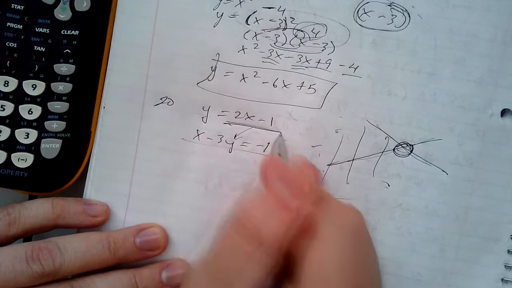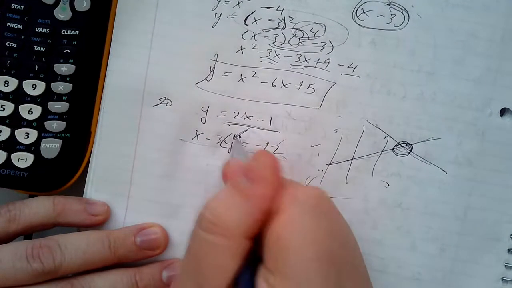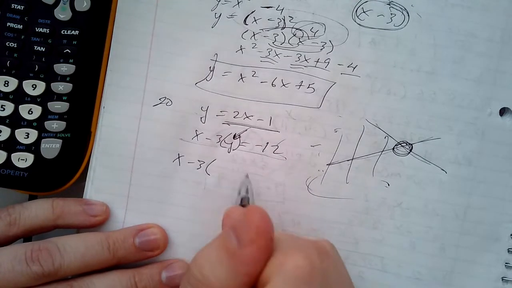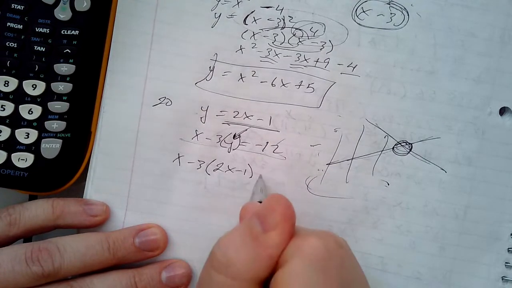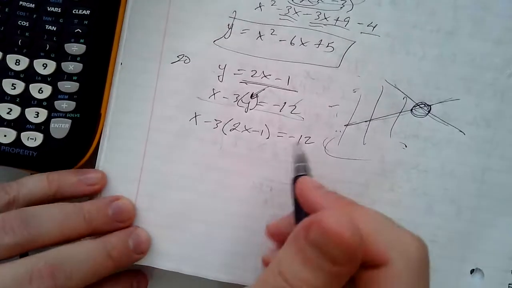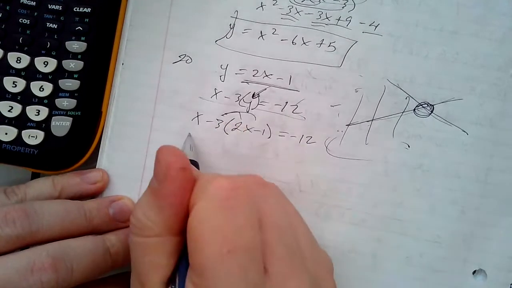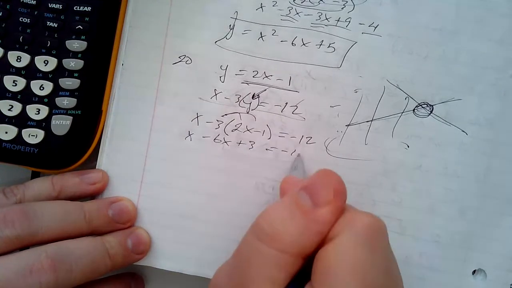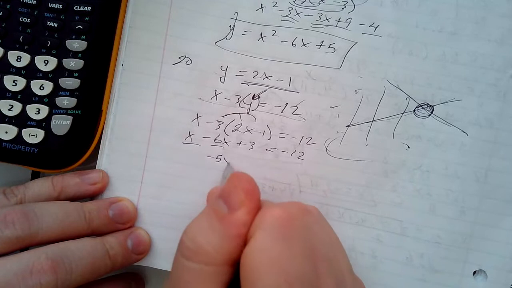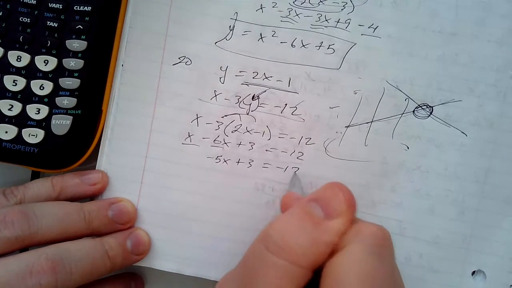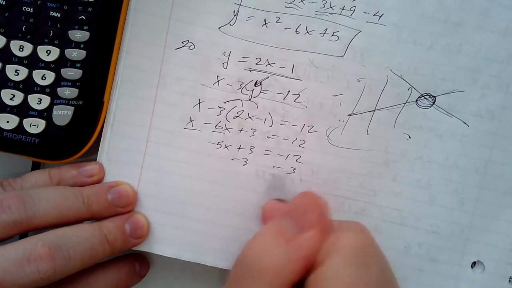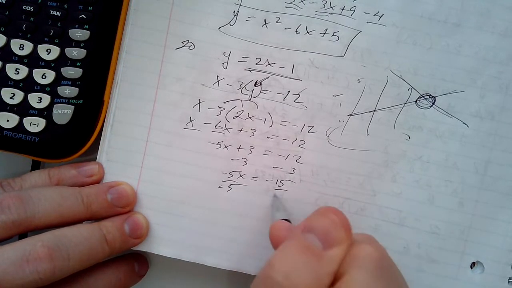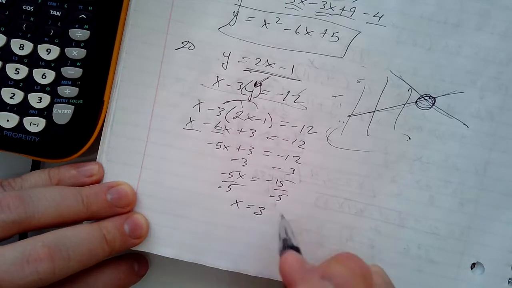So y is equal to all of this. So instead of y, we're going to write in all of that. So x minus 3 times (2x minus 1) equals negative 12. And we're going to solve this equation. So distribute the negative 3 and we get x minus 6x plus 3 is equal to negative 12. Combine like terms and we get negative 5x plus 3 is equal to negative 12. Then we subtract 3 on both sides and we get negative 5x is equal to negative 15. Divide by negative 5 and we get x is equal to positive 3.